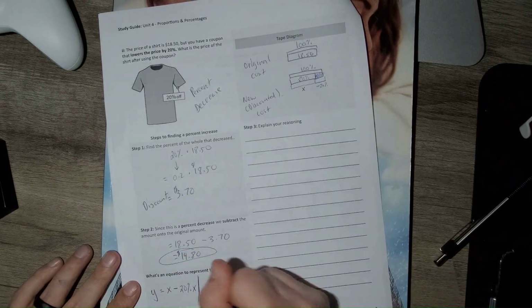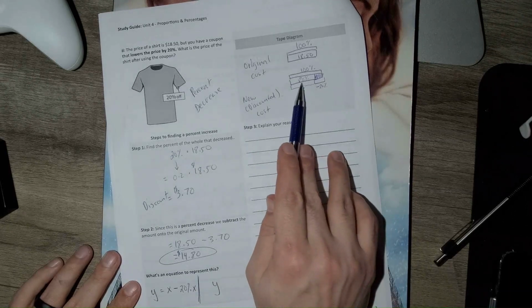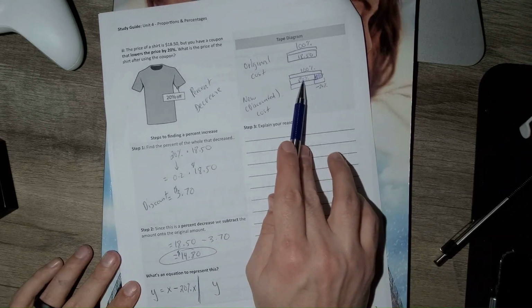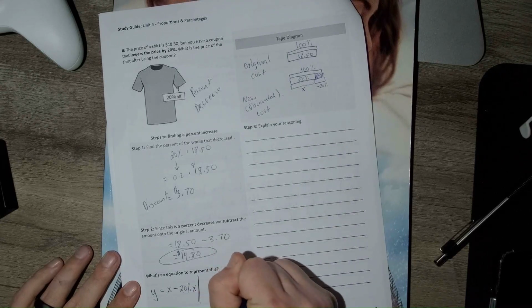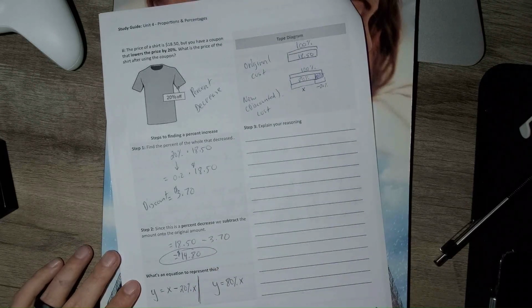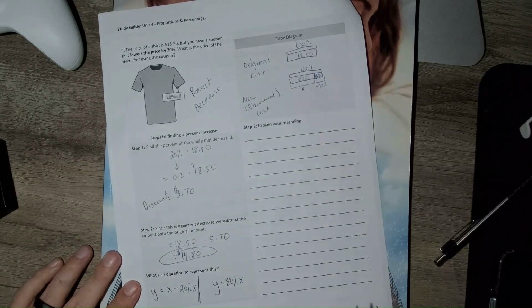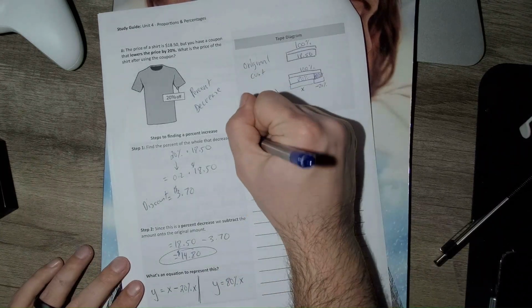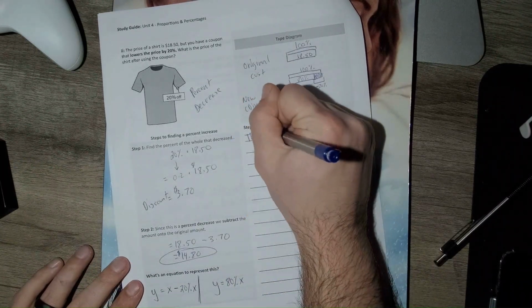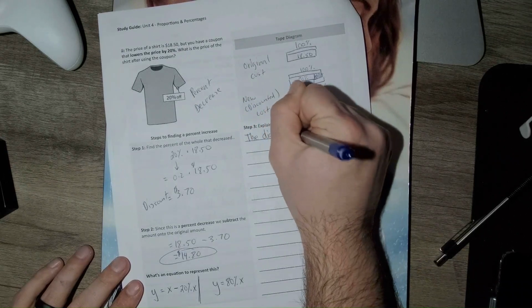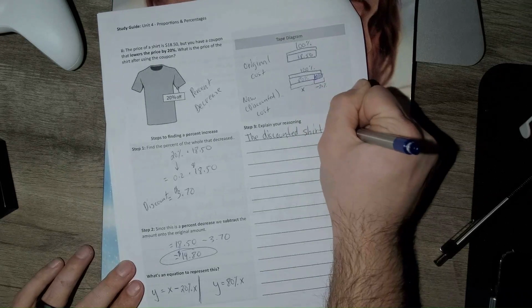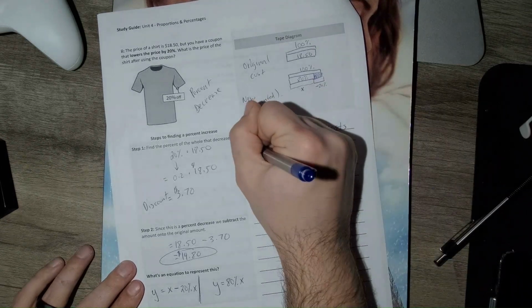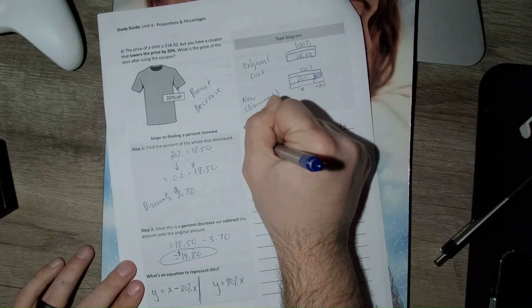Or we could look back here, right? We know that our new amount is 80% of our original amount. So it could have been y is equal to 80% of our original amount. And so to explain your reasoning here, we would say the discounted shirt costs $14.80.